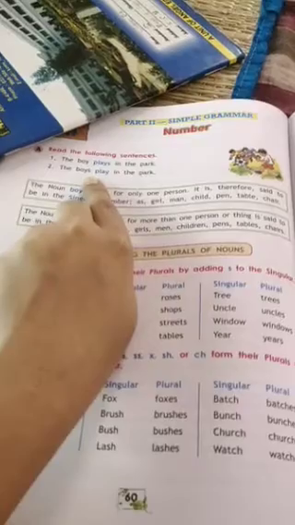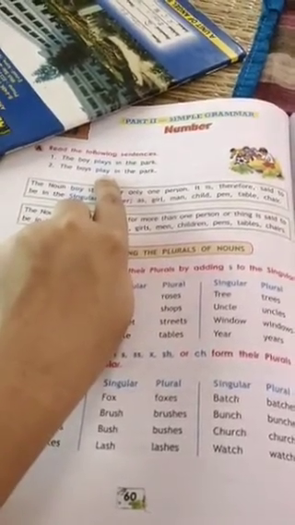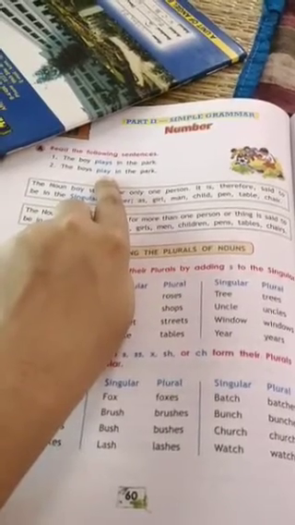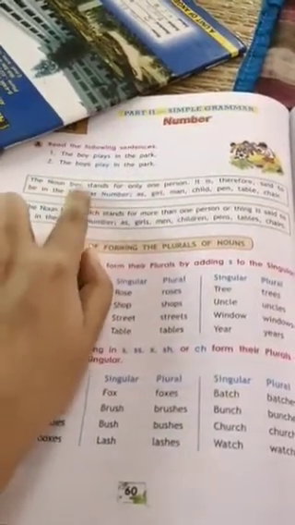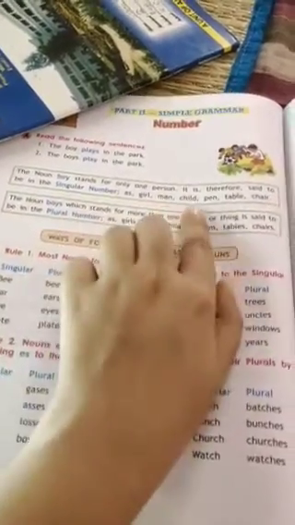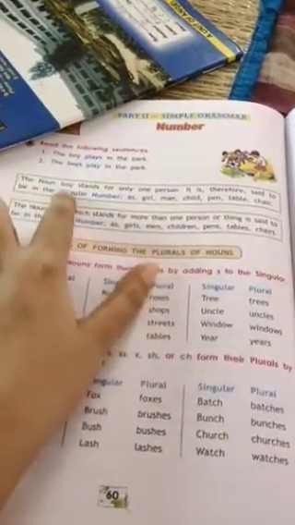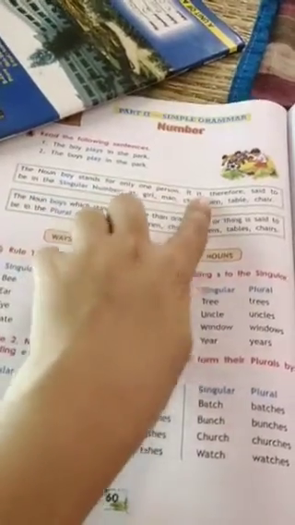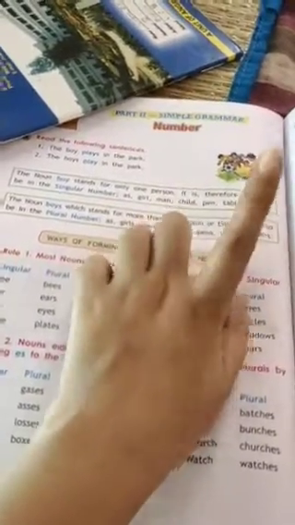See, when we are writing in plural number, which is the boys, you have to write the verb as it is and you cannot add any letter to it. Alright? So, the boys play in the park. Now, see, the noun boy stands for only one person. It is therefore said to be in the singular number as girl, man, child, pen, table, chair, etc.